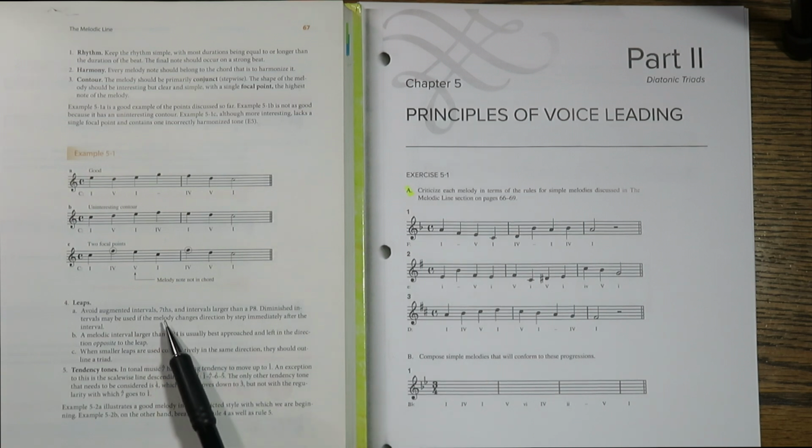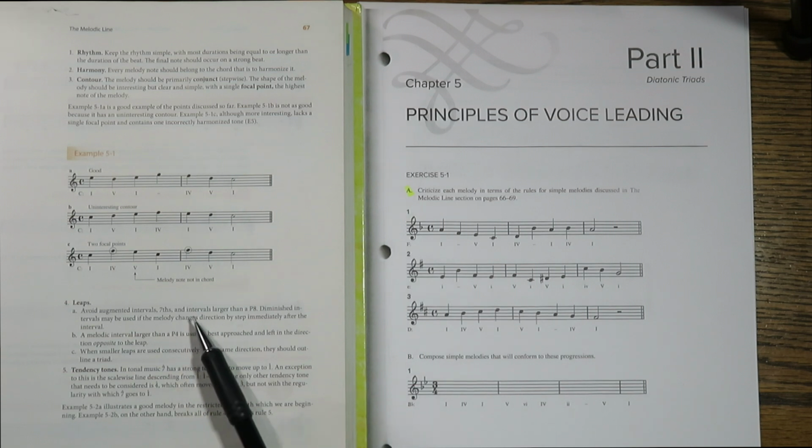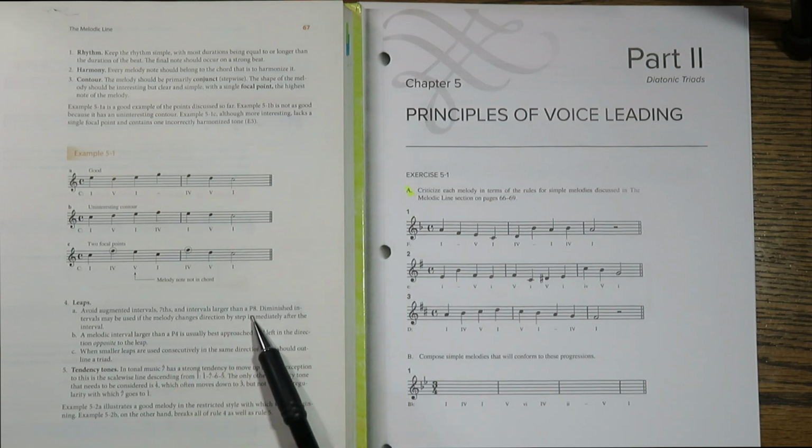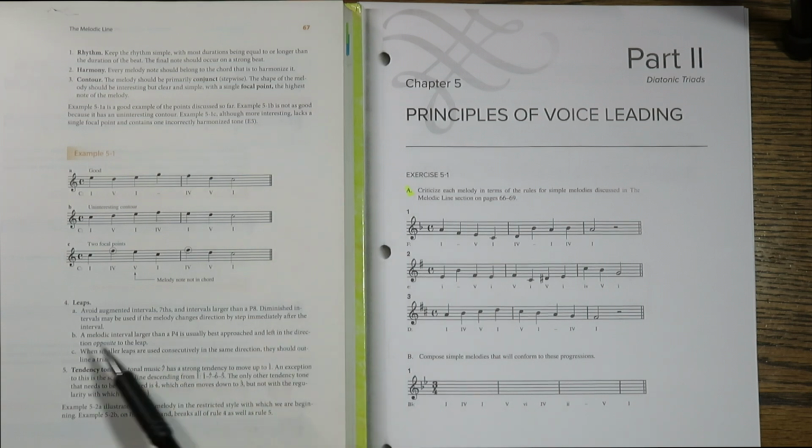We also want to avoid sevenths and intervals larger than an octave. Okay, so octaves are fine. You gotta watch out for sevenths and intervals that are larger than an octave. Diminished intervals may be used if the melody changes direction by step immediately after the interval.